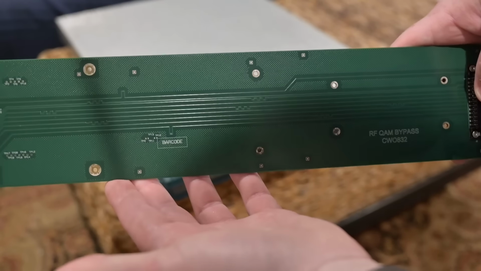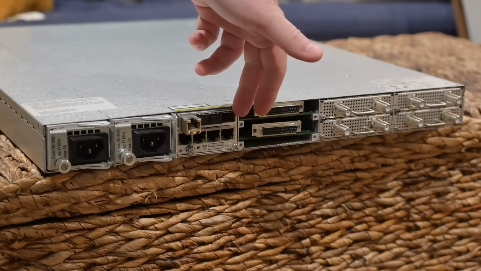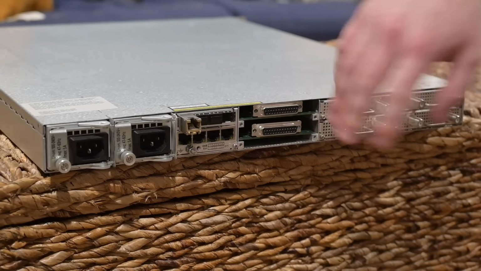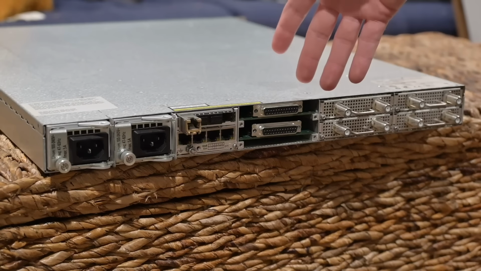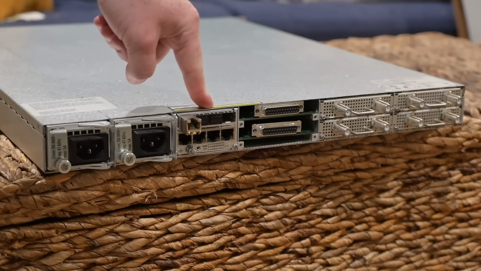Turning the unit around, we can see it has the typical redundant power supplies, 8 total networking jacks, the 2 cards I was talking about. If you worked at a head end or cable plant and know what these were used for, please leave a comment. I'm very perplexed by these. And 4 QAM modulators.